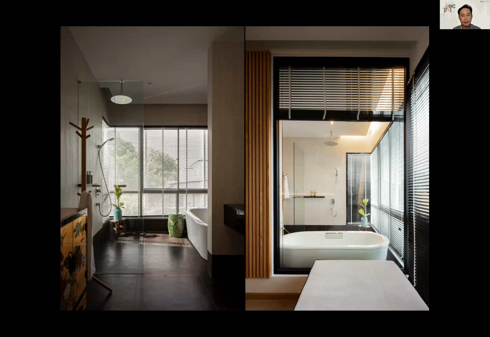On the right hand side, as I mentioned just now, we allow the natural light to filter through the windows, both from the living space and from the bedroom to the bathroom, and vice versa from the bathroom towards the bedroom as well. So we did not change any of the window openings from the existing house. I'll tell you why later.